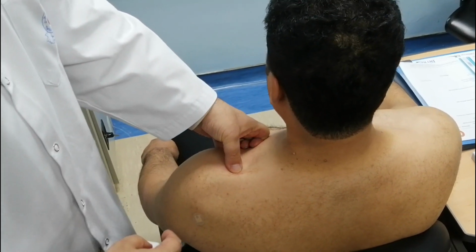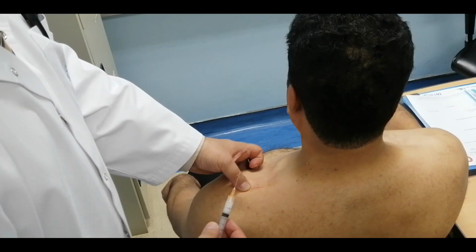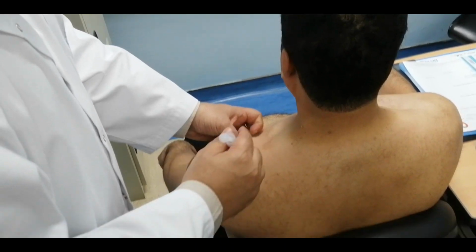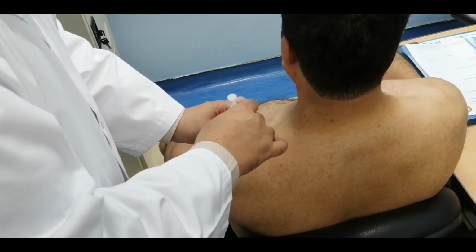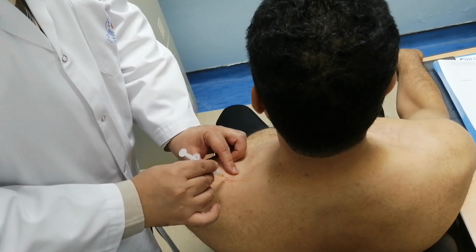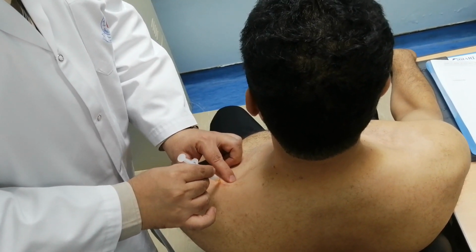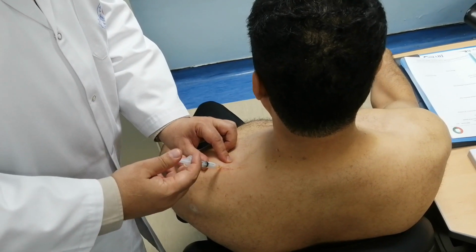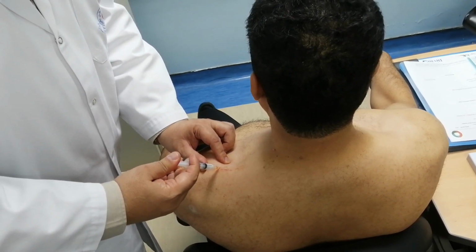This is the acromioclavicular joint. Put your small needle and redirect it until you go inside the joint. If the injection goes very easily, you are outside the joint. If you have moderate resistance like that, you are inside the joint.